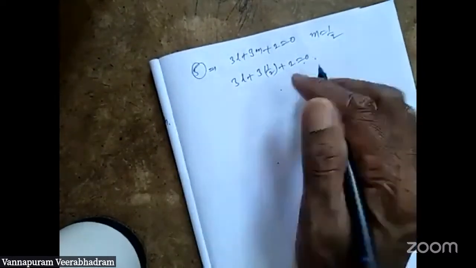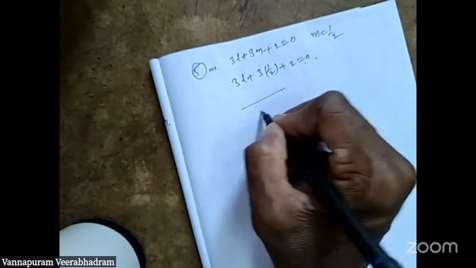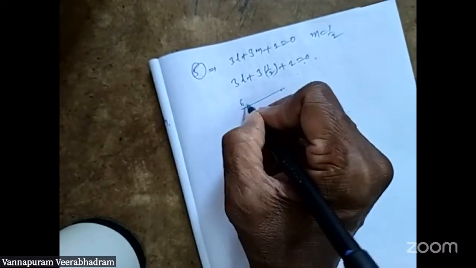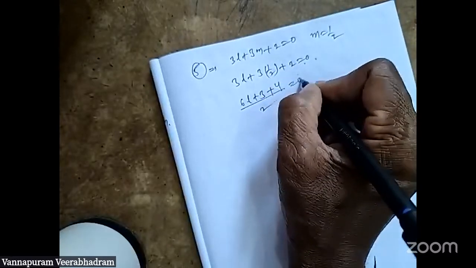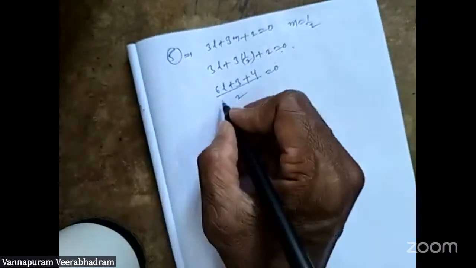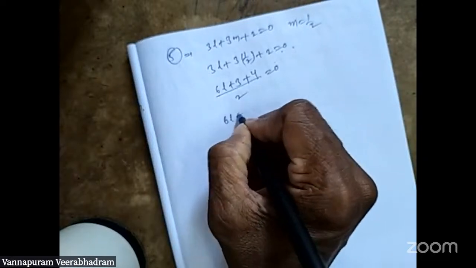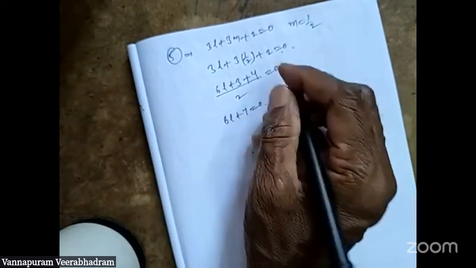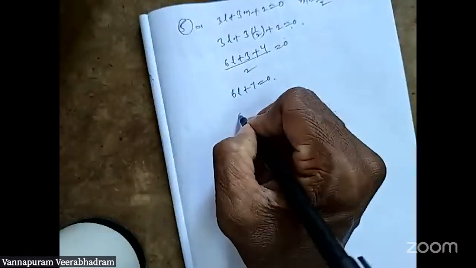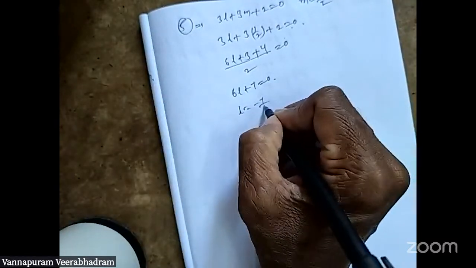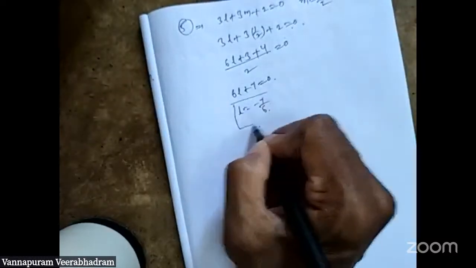On simplifying, taking LCM as 2, we get 6L plus 3 plus 4 equals 0. So 6L plus 7 equal to 0. From this, L equals minus 7 by 6. So this is the L value.